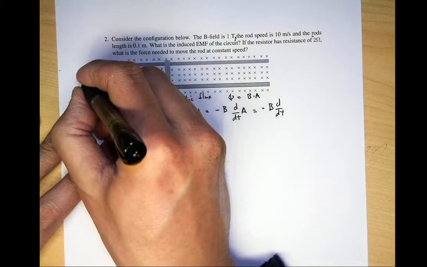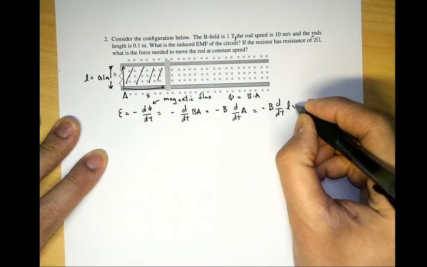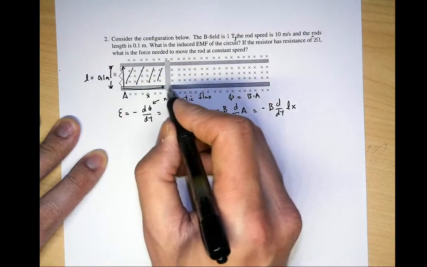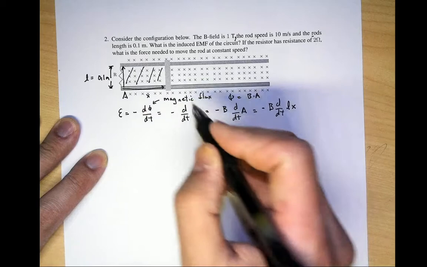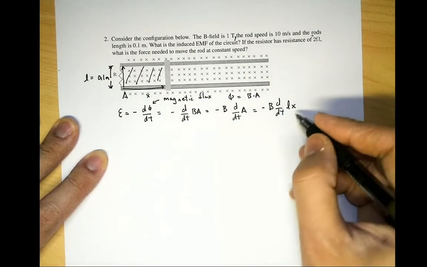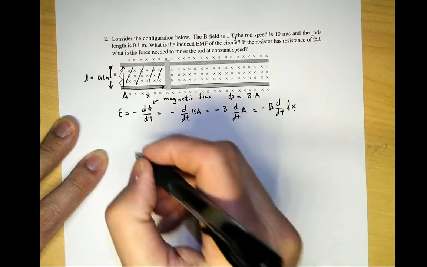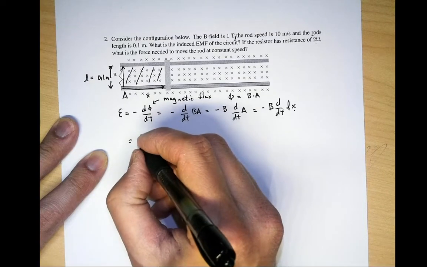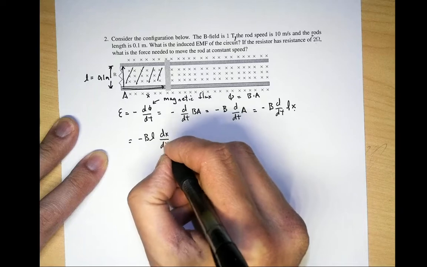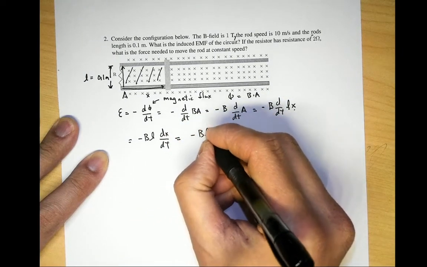Okay, so this is going to be equal to minus B d by dt of L, which is a constant, times X, which is the displacement, the length of the rod along the two wires. If you apply d by dt on this, L is a constant so that will not contribute, but X will. So it's going to be equal to minus B times L dx by dt. And that's just simply velocity. So it's going to be minus B L V.